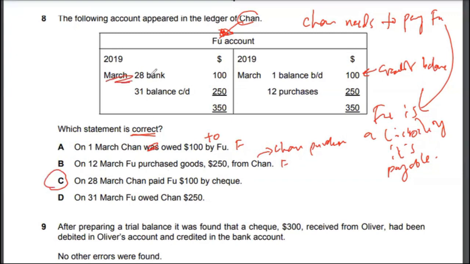On 28th March, there is a credit in the bank and a debit in Fu's account. So that means that Chan actually paid Fu $100. So this is the correct statement. The correct answer to multiple choice 8 would be option C.